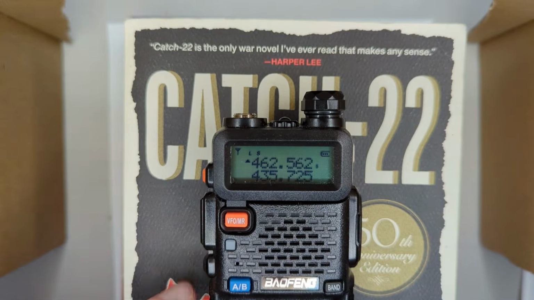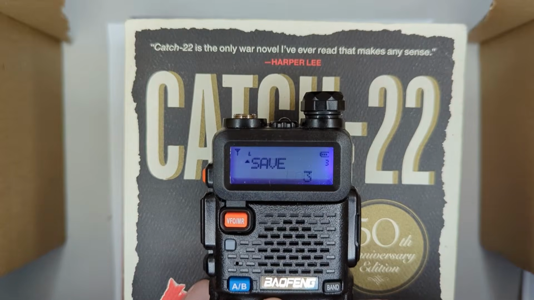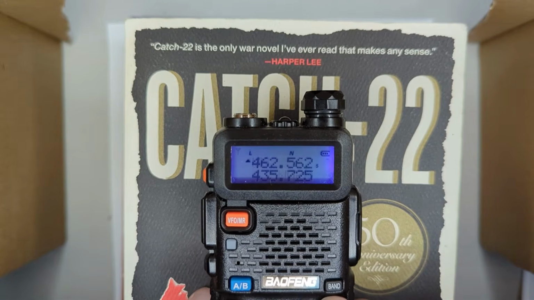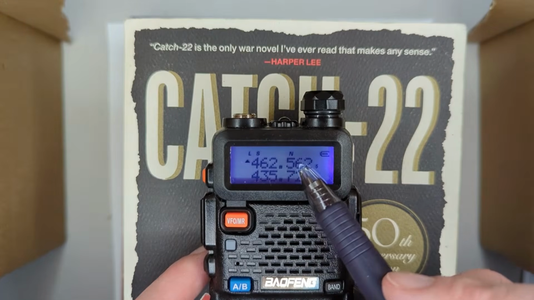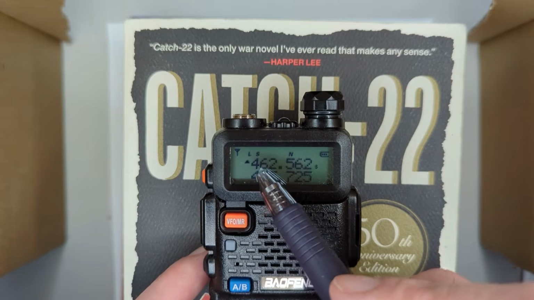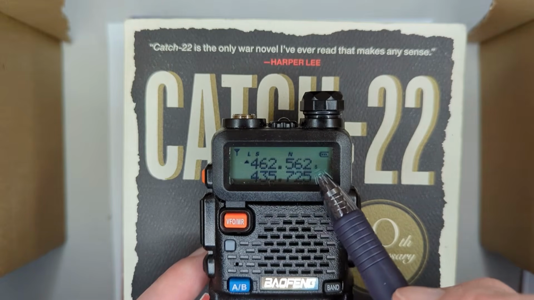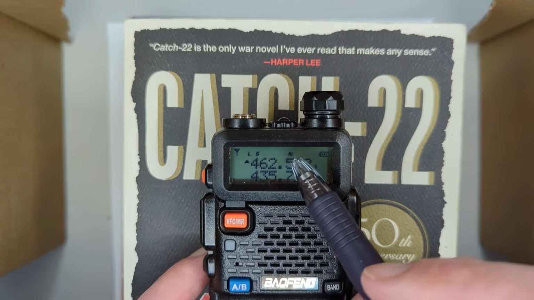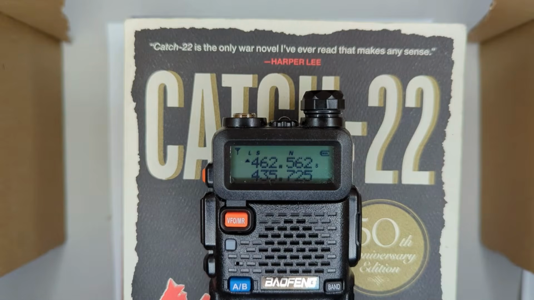So we've set the frequency, we've set the power, now we need to set the bandwidth. So we go back into the menu, we go to option number 5, we're on wide right now, we need to be on narrow. We go to narrow, and you see a little letter N has appeared. That means narrow bandwidth. So we're on the right frequency, 462.5625 megahertz. We're on low power, that's less than 2 watts, and we're on narrow bandwidth. So right now, this handheld transceiver is set up to use FRS Channel 1.